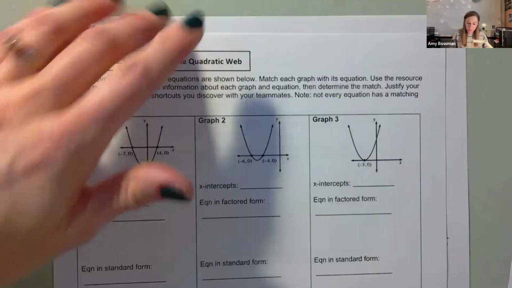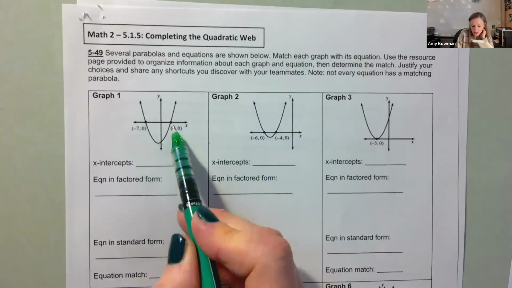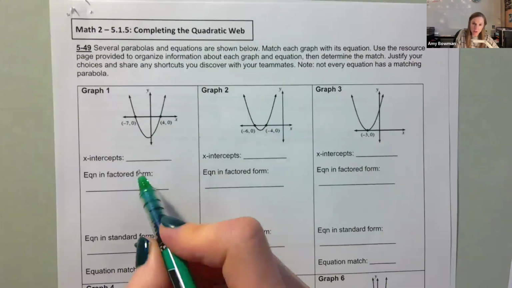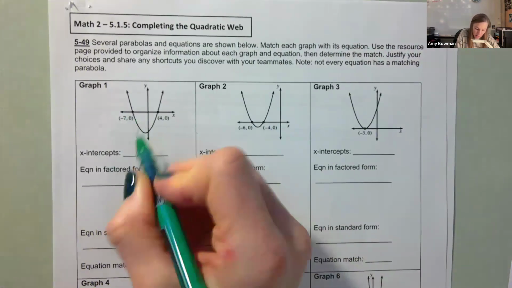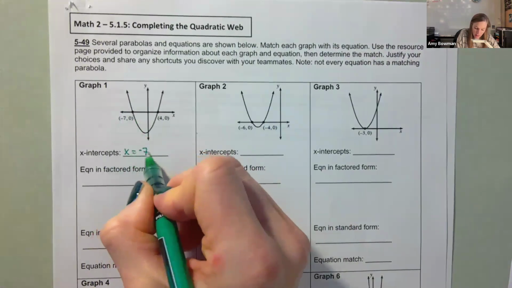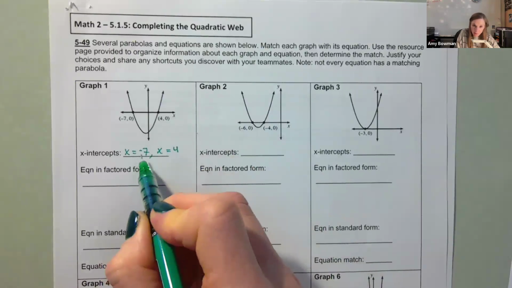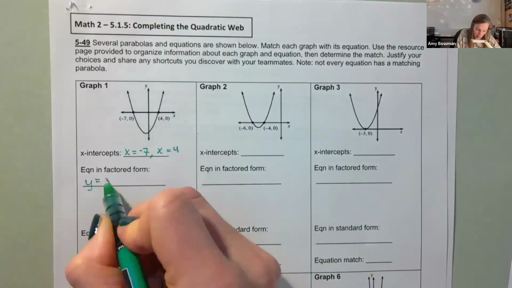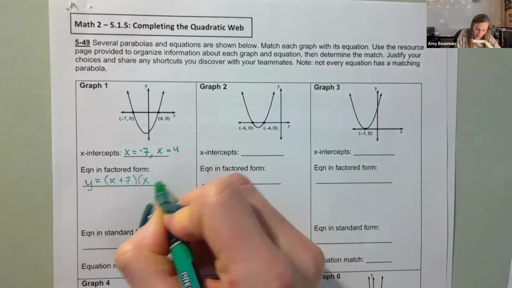For the first one, and this comes right off of what we were doing in class with the last section, if we know for sure that we've got two x-intercepts, then we can build the factors that we would expect to see in the factored form of the equation. In graph 1, we've got an x-intercept at -7 and 4. Working backwards to build the factors, if x equals -7, then the factor would be x plus 7, so that it equals 0. And we would get our factored equation of x plus 7 times x minus 4.